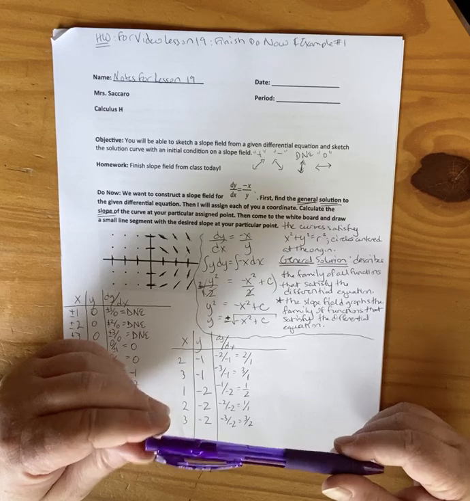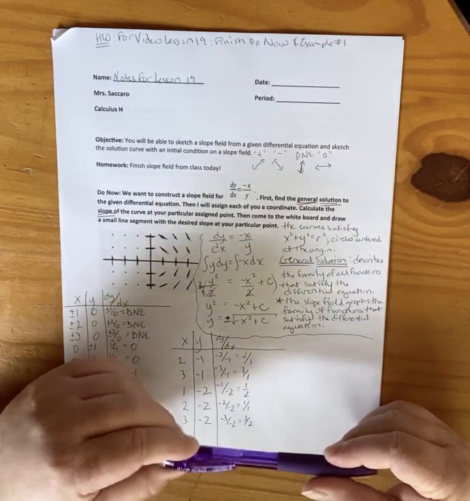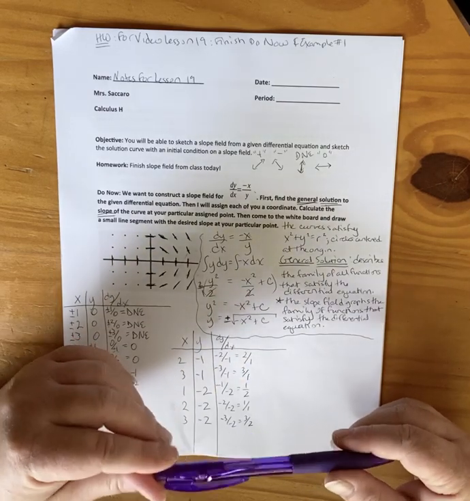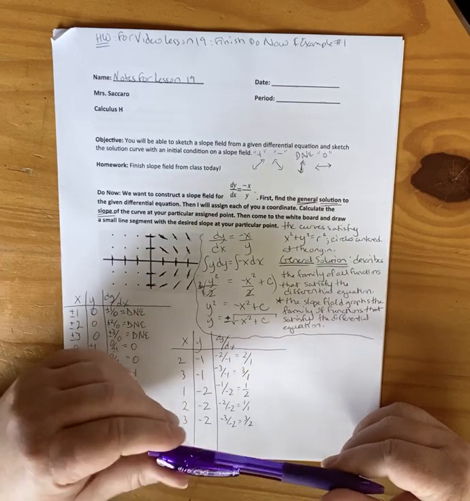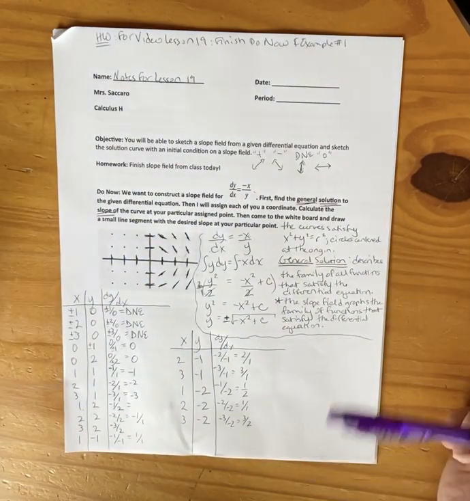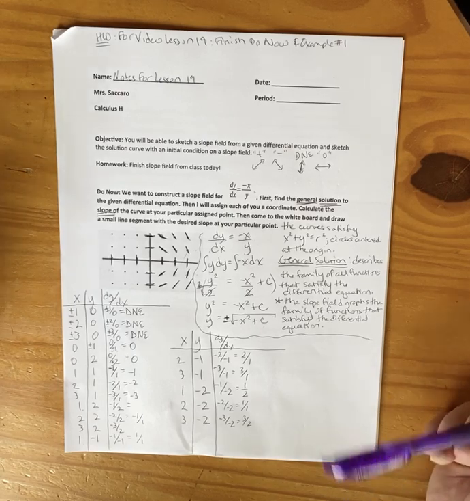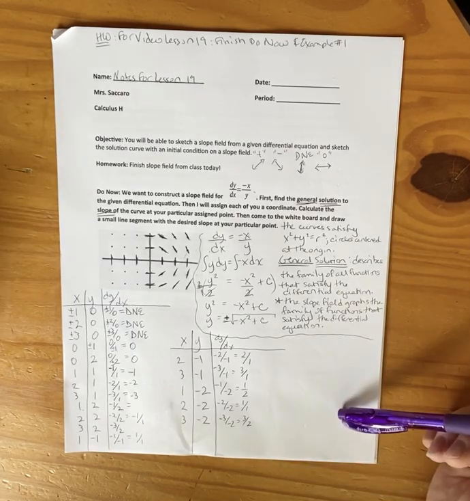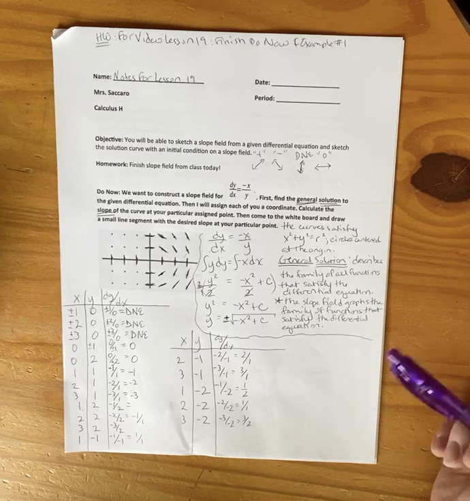Mr. Scotto and the school district, the superintendent, said that after June 16th, there's no more instruction or assessment. So I'm cutting it off at June 12th, because that's a Friday. June 16th is a Tuesday. So your last assignment will be due that Friday.